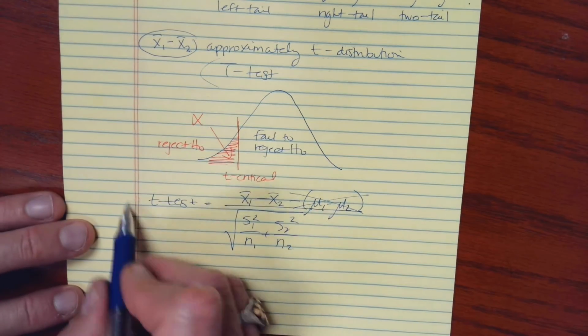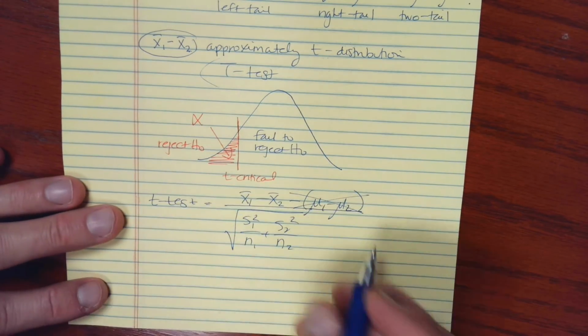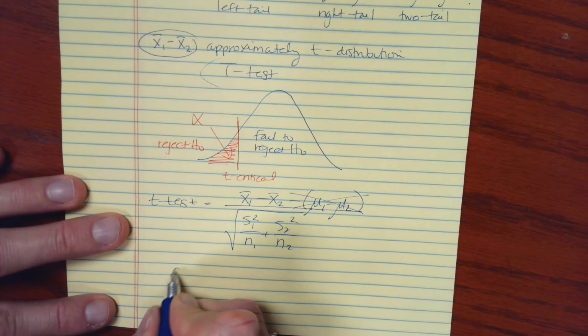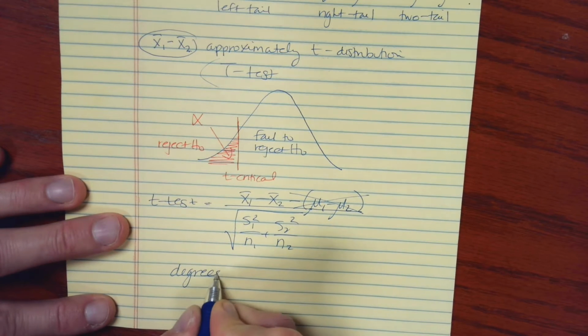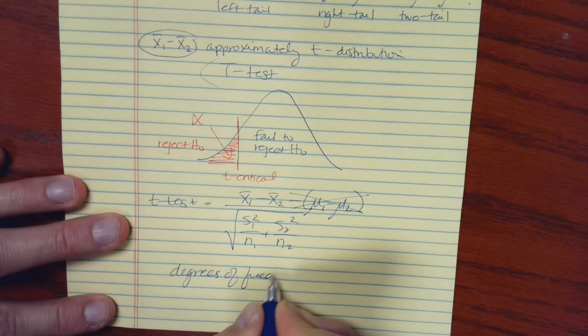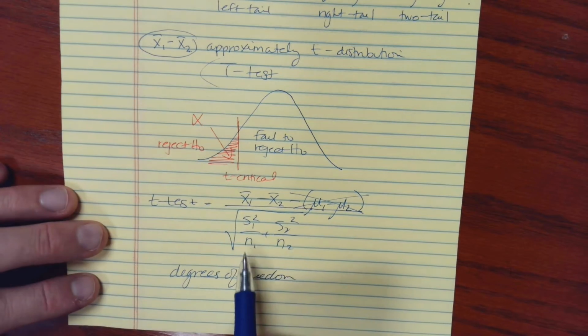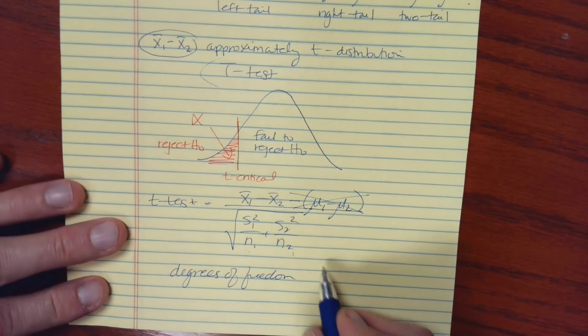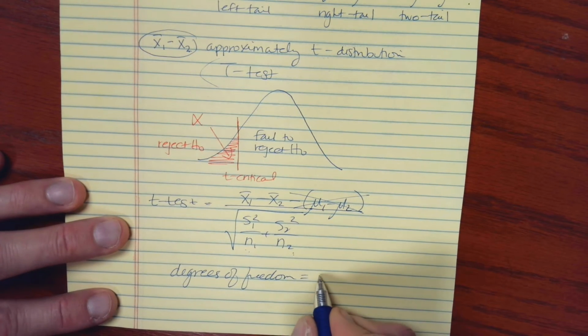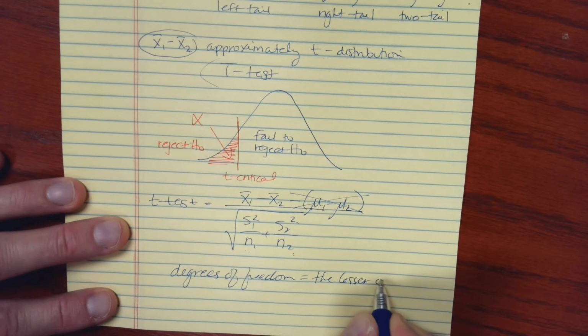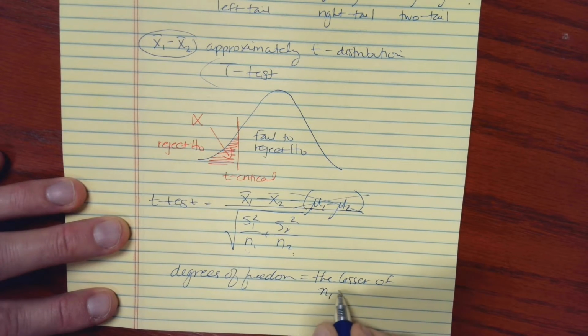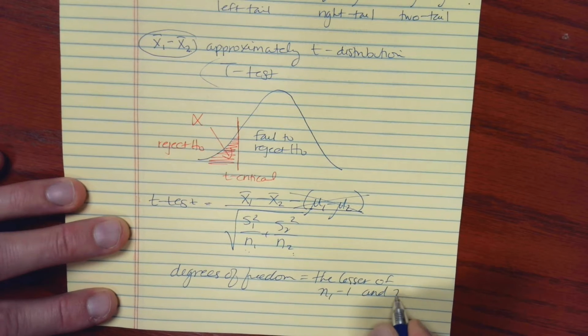Now, anytime we have a t-test, we need to know degrees of freedom. So there is a formula for calculating the degrees of freedom, and it's rather complicated. Most people just say the lesser of n1 minus 1 and n2 minus 1.